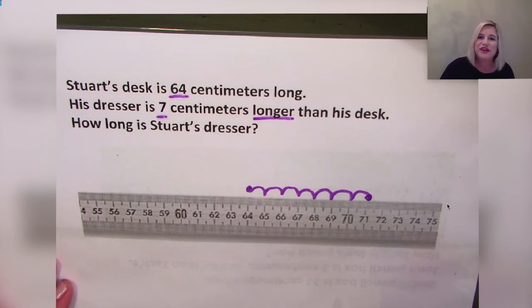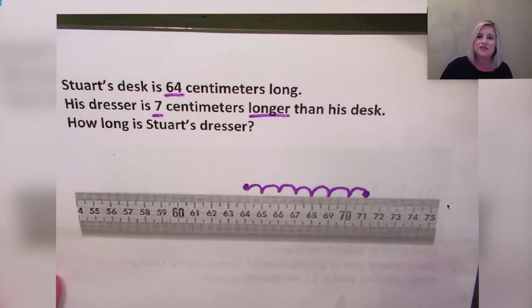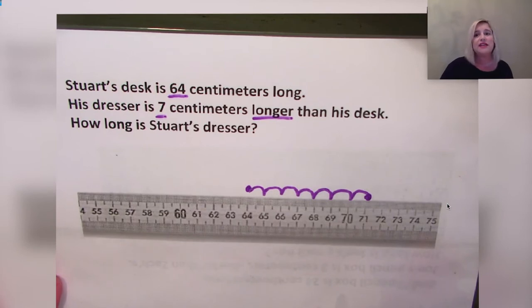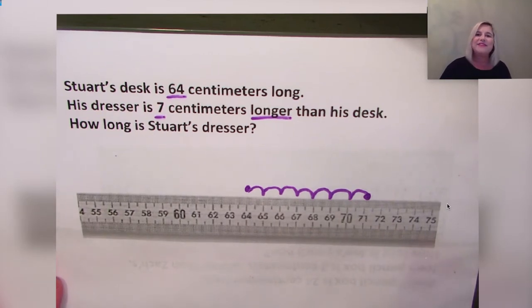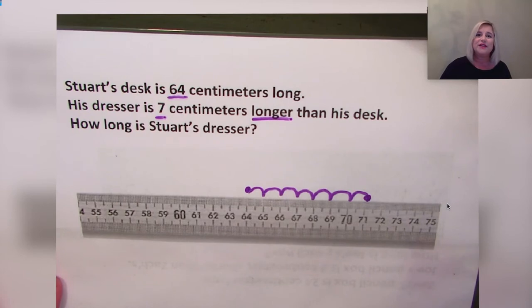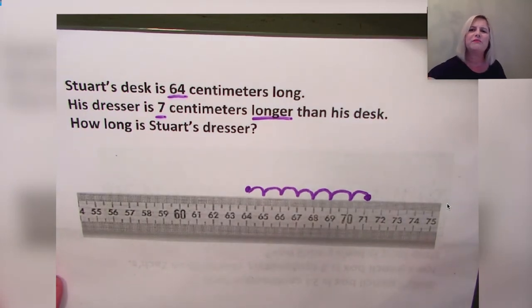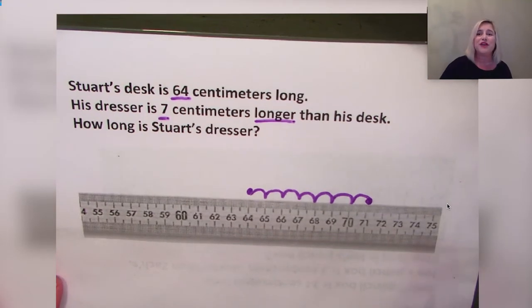71. Very good. We moved 7 spaces or 7 centimeters, landing on 71. Why did we move 7 centimeters again? Right, because we added 7 centimeters for the dresser. What do you think the 71 means? Wonderful. That means the dresser is 71 centimeters long.